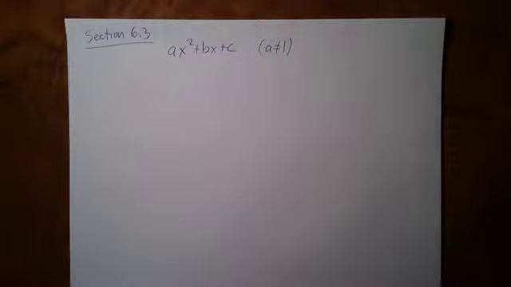These types of problems where a is not equal to 1, and we cannot factor out a greatest common factor to get the a coefficient equal to 1, require a special modification to the procedure that we did before. It is going to bring in another technique that we covered in section 6.1 known as factoring by grouping.